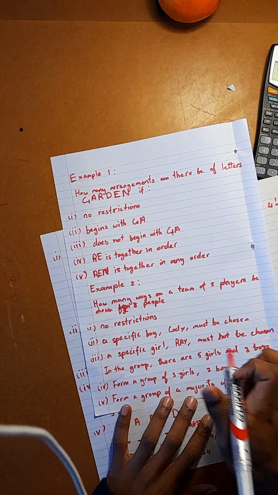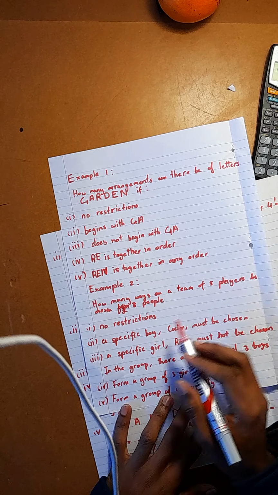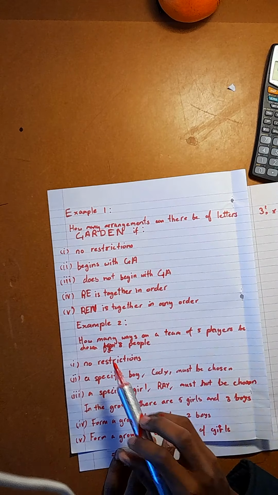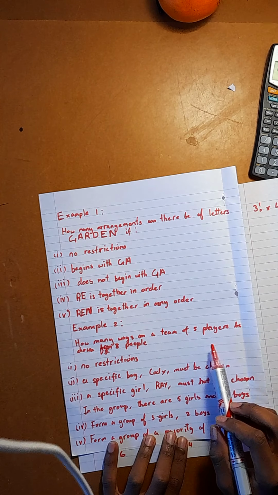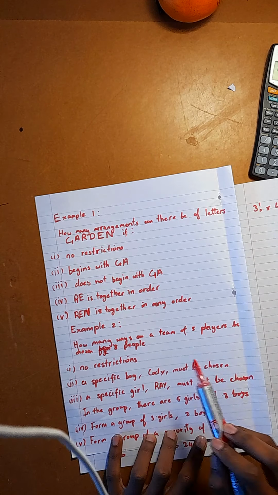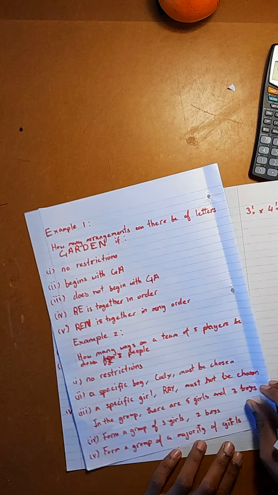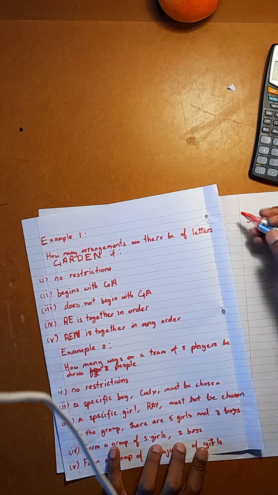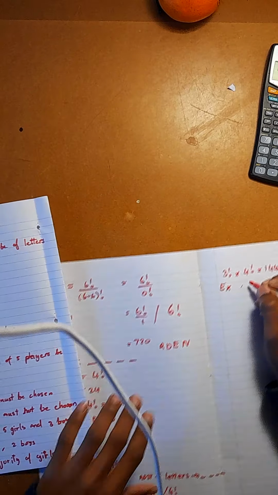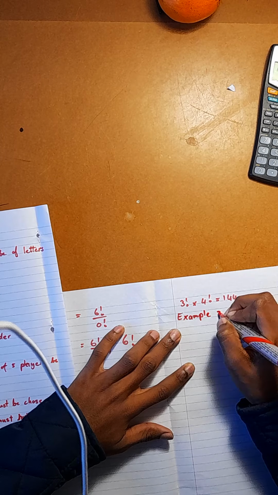Example 2. How many ways can a team of 5 players be chosen from 8 people? Yes, okay, there we go. So now we look at number 1. If there are no restrictions.